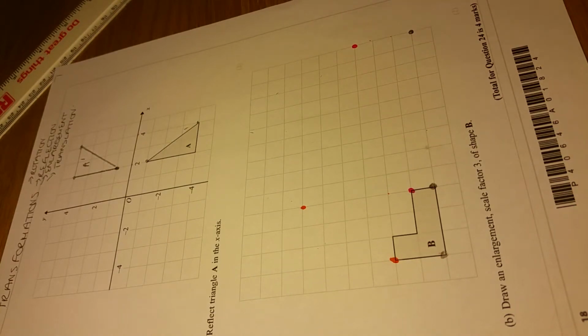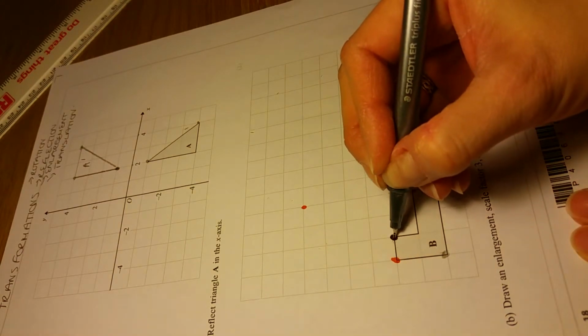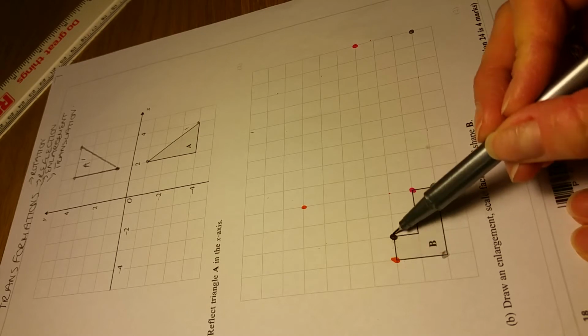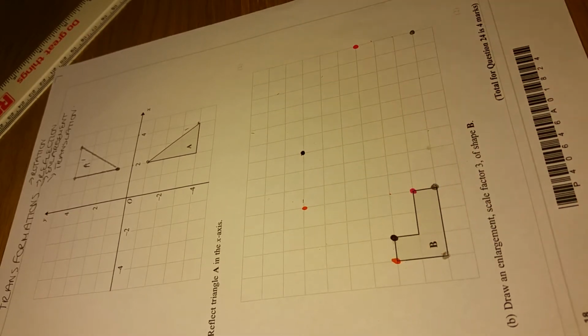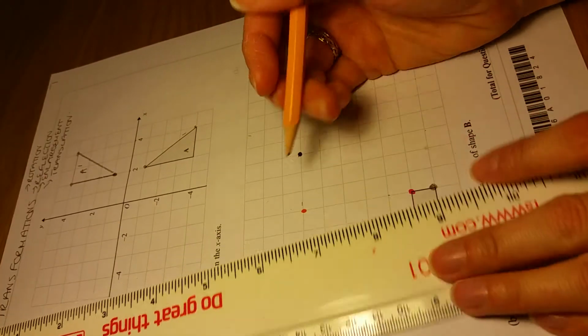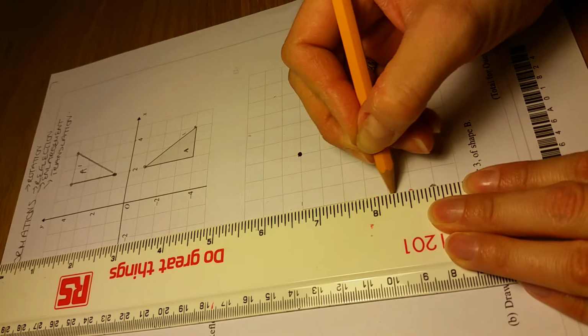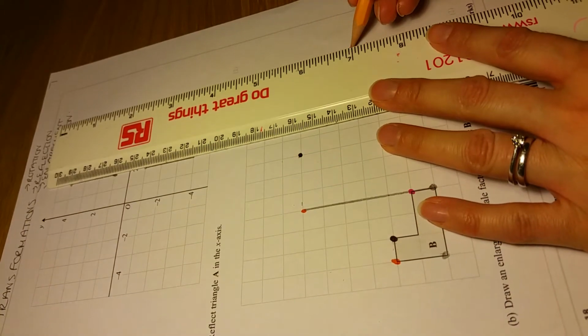Now a lot of you can see where this is going, but if you need to, you could do this one here. So between here, gap of 1, 3 times bigger, gap of 3. And then from there, it should be pretty straightforward. So we join it up. And that's a common mistake that people make.